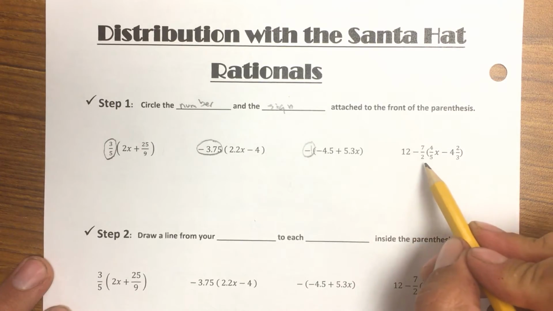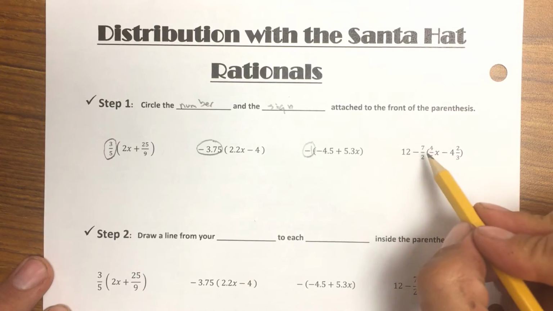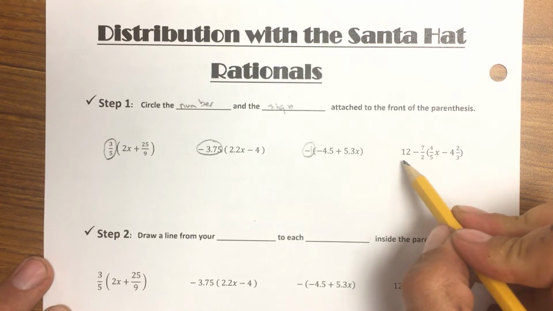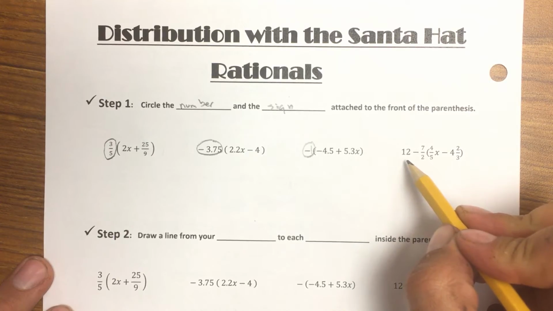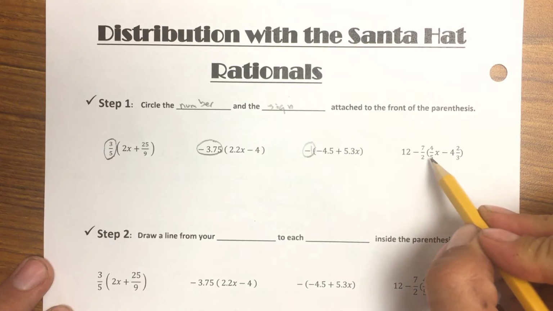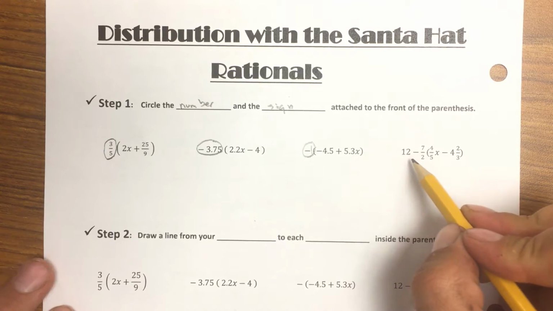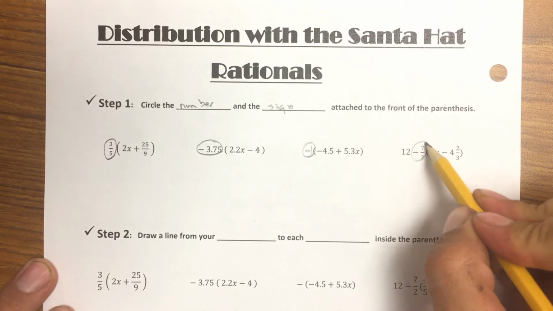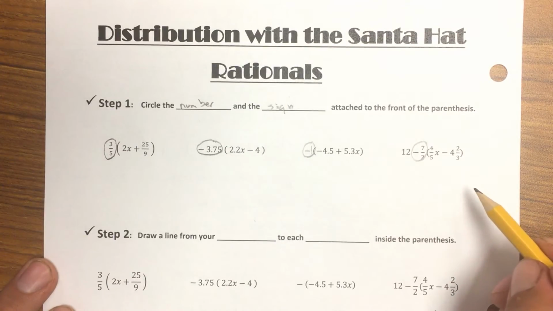And the last one, I've got a negative 7/2 right in front of the parenthesis, but I also have this 12 floating around. Most of you have gotten this down really well, that you remember this 12, it's not attached to the parentheses. So when we're distributing, we don't care about it at all. We just want to circle this negative 7/2 and make sure that's what we distribute.